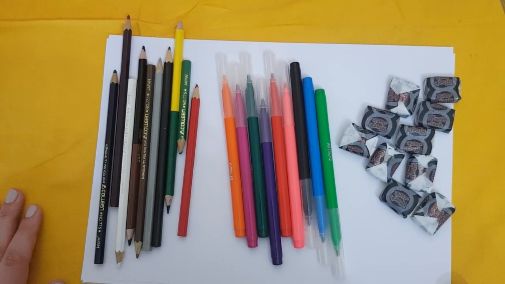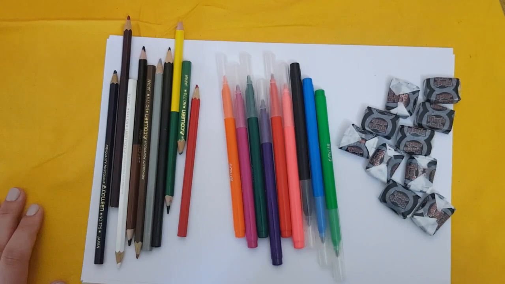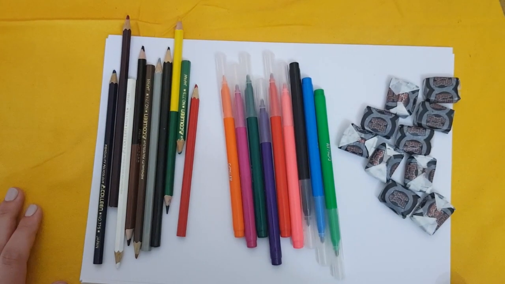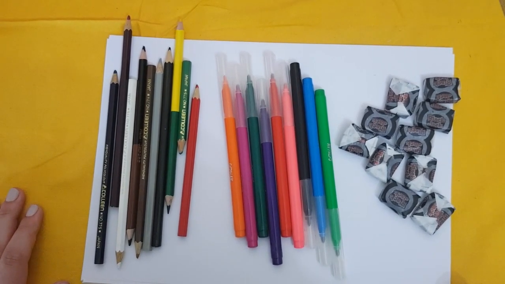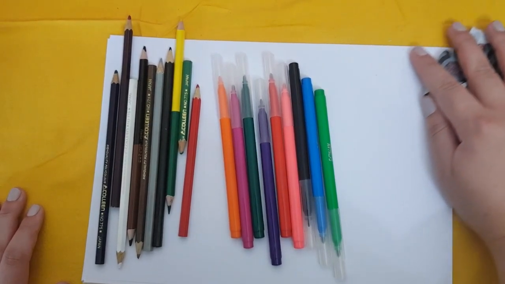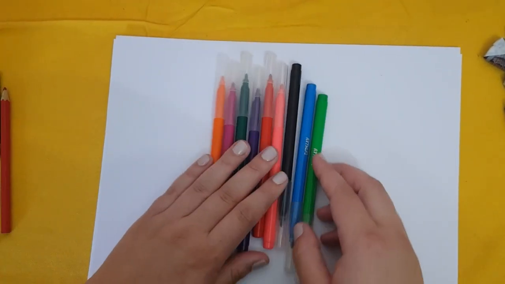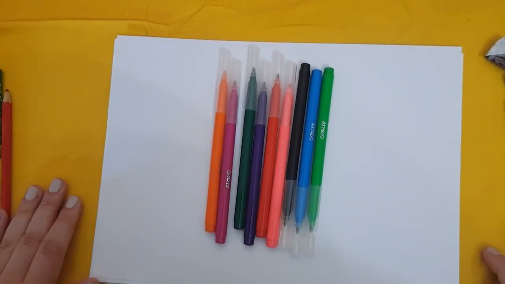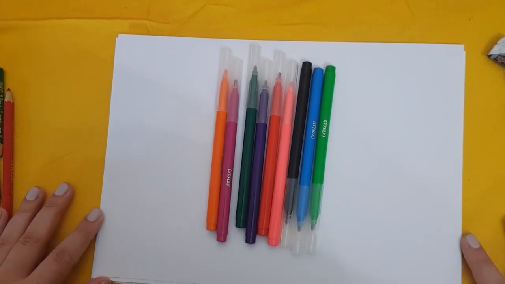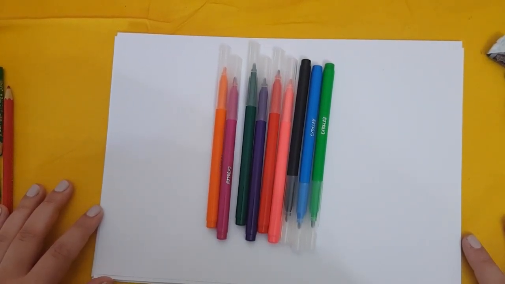So that is how we know that we have grouped some things, because they all look the same as the one next to them. We can also group in colors and shapes. So if I take these Cokies, now I want to group them in colors that are similar to each other.